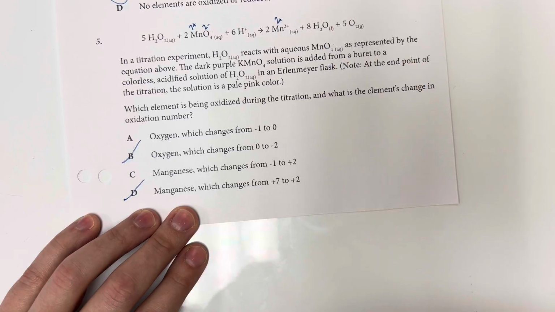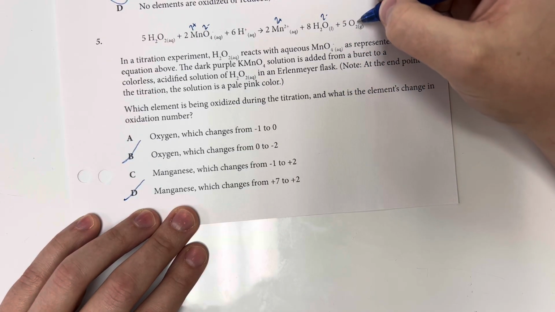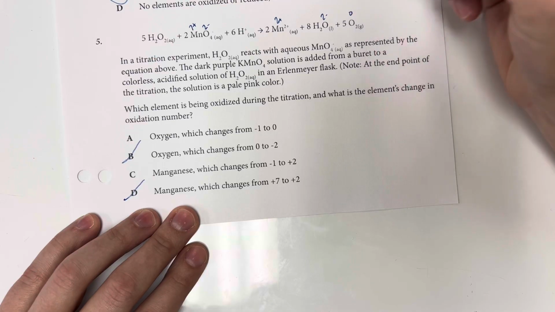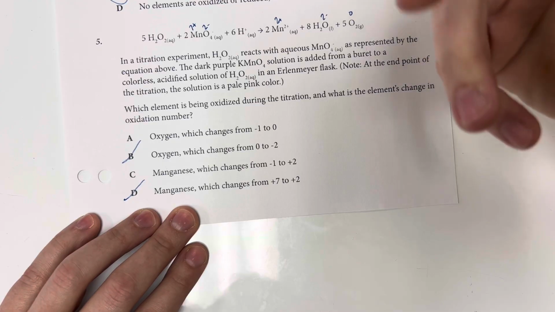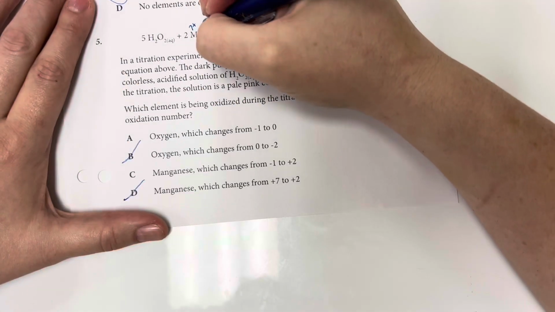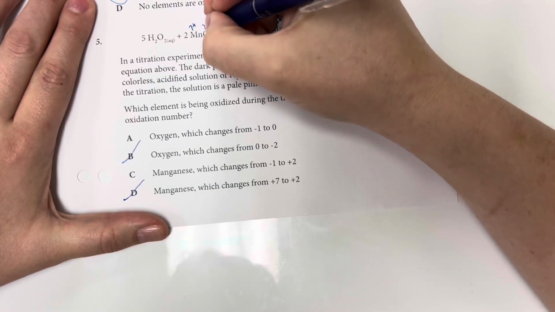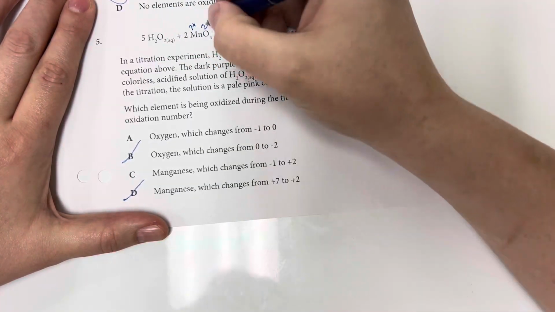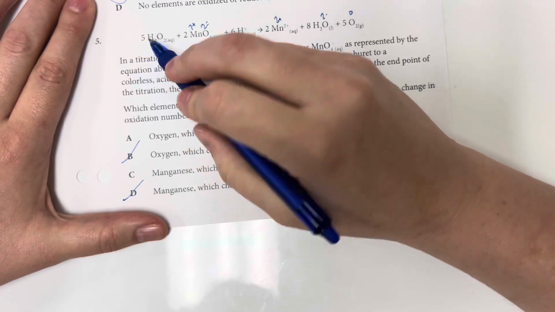Oxygen within the water compound still has a charge of -2. Oxygen by itself has a charge of 0. We also need to look at the charge of oxygen within the peroxide.